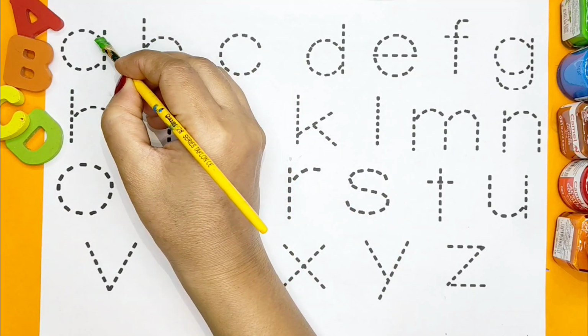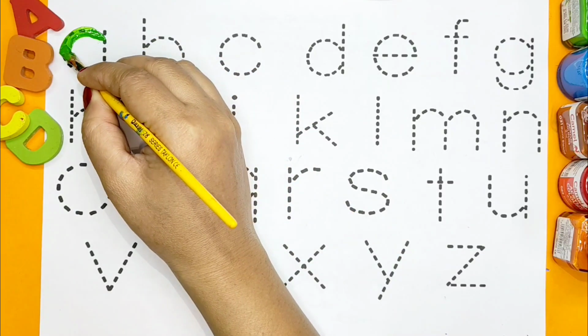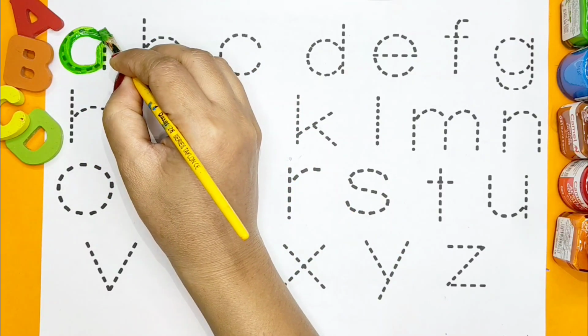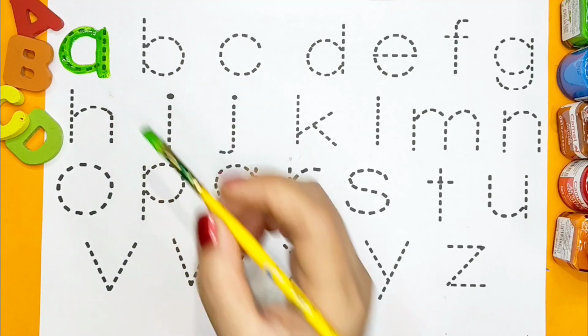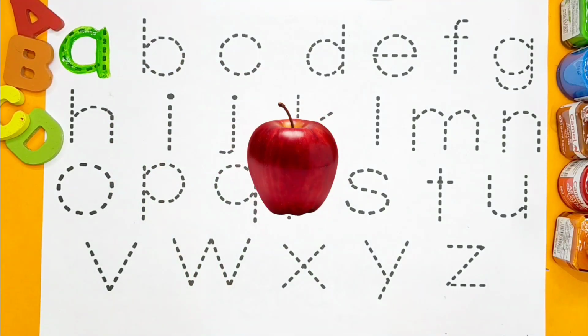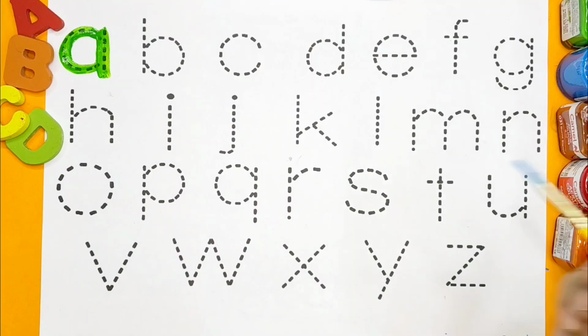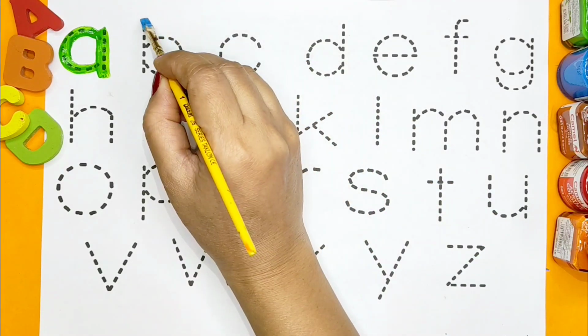Light green color. A. A for apple. Sky blue color.